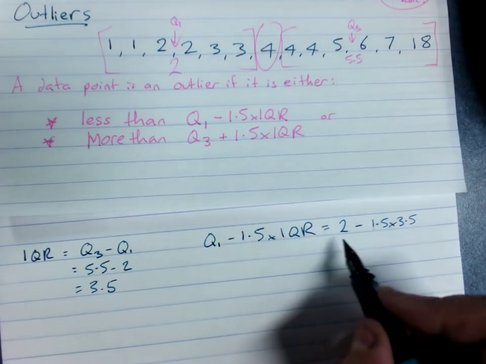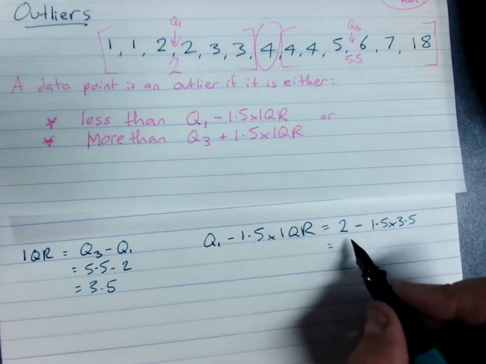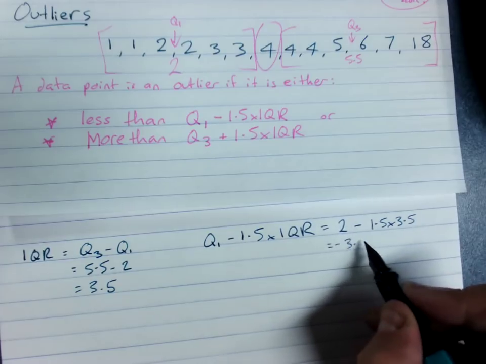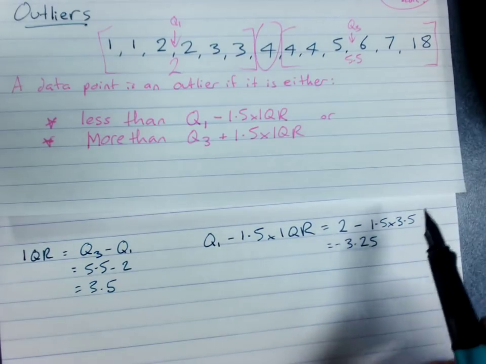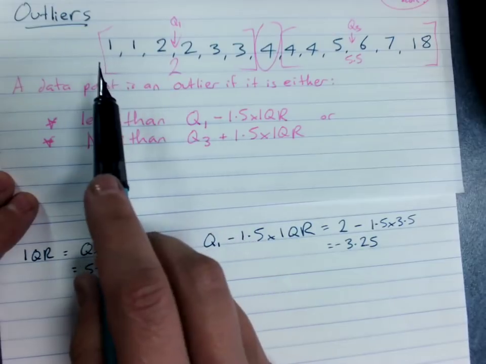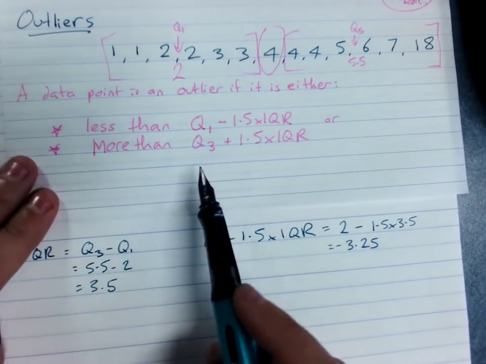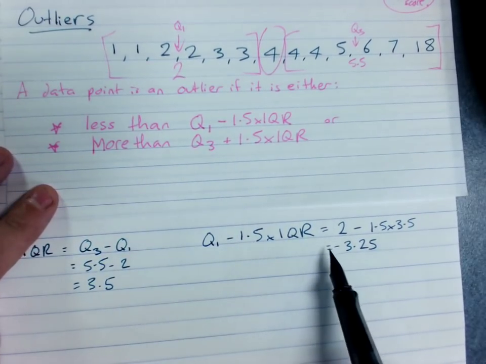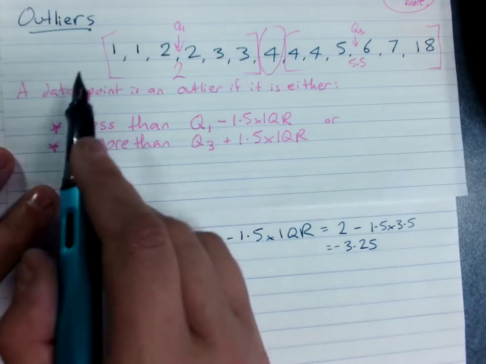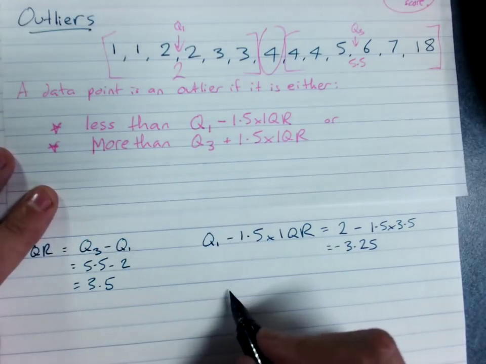So, calculating that, that's negative 3.25. My lowest number is 1. Is that less than negative 3.25? No, it's not. So I have no low outliers.